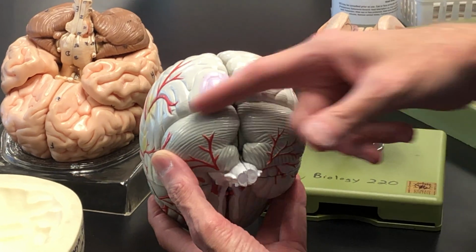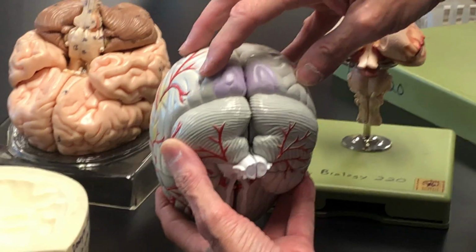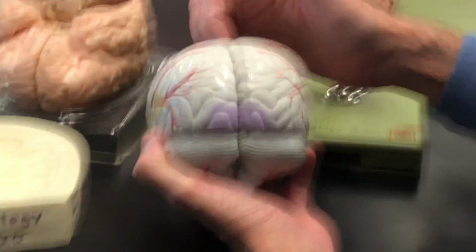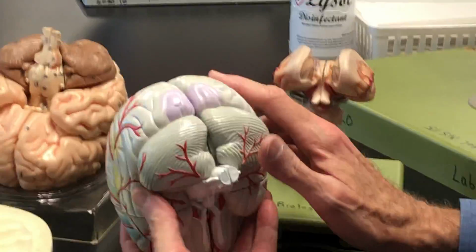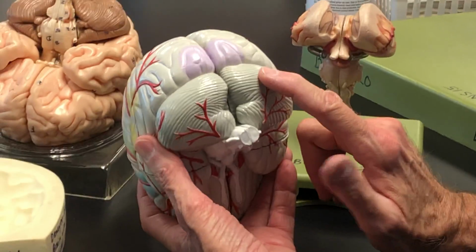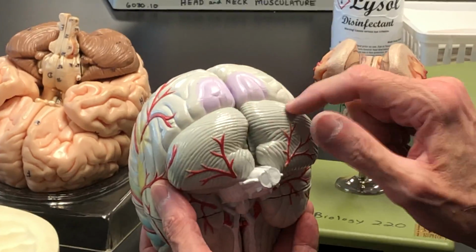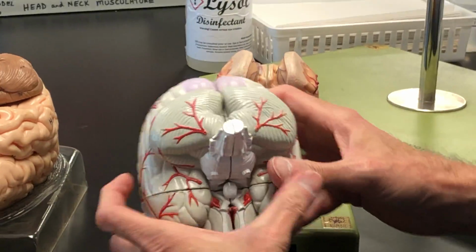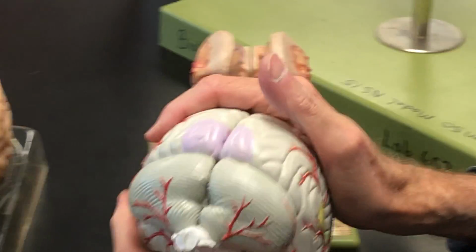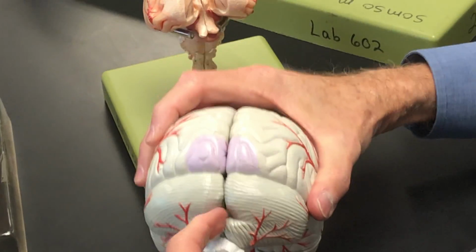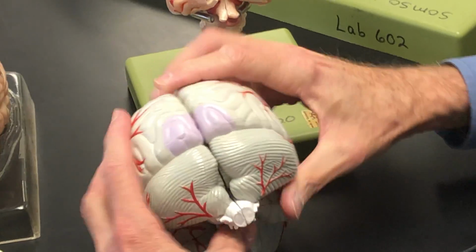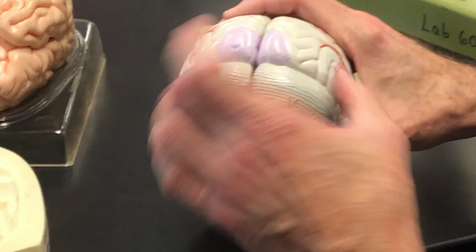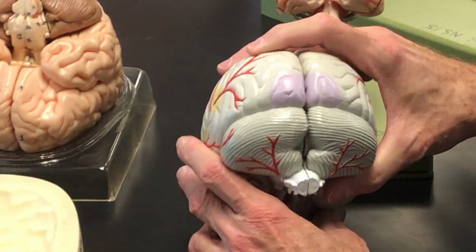Transverse fissure running in between the two cerebral hemispheres and the cerebellum. Longitudinal fissure separating the two cerebral hemispheres. So we have the left and right cerebellar hemisphere here. All these ridges known as the folia. You can see the vermis in there. See the structure right there in the midline? That depression in there. So the vermis is right in there. The vermis is a commissure that connects the two cerebellar hemispheres together.